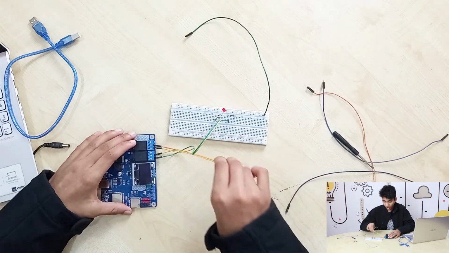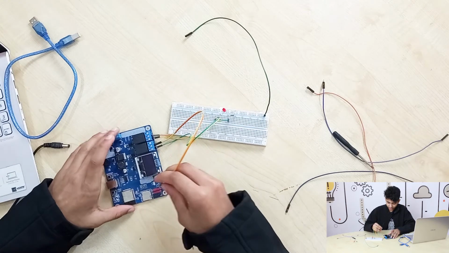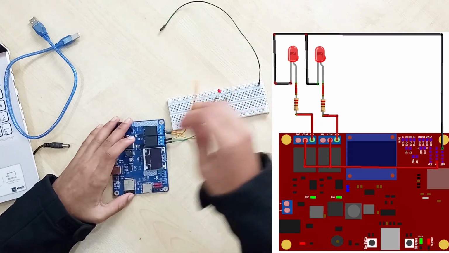Right, now we've connected our common pins. So now we're going to connect the common with the 5 volt pin here.